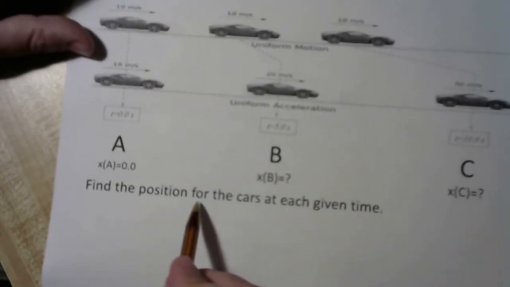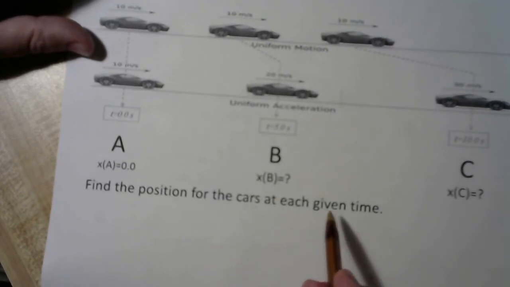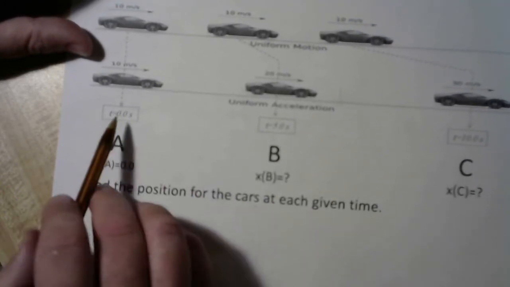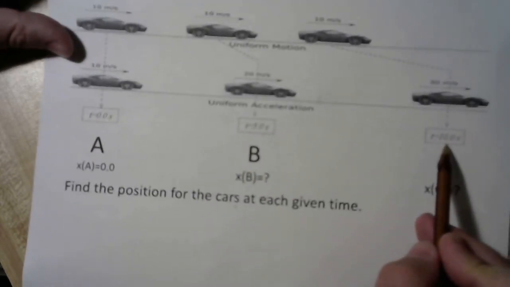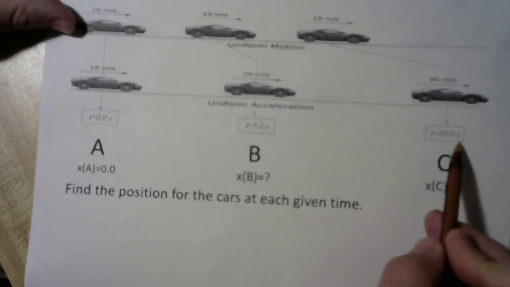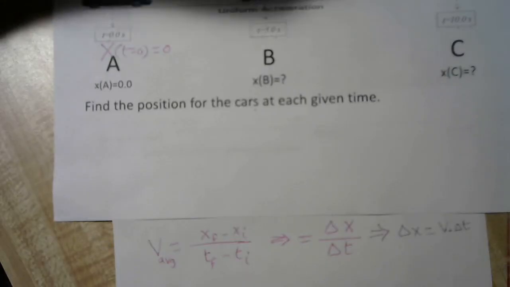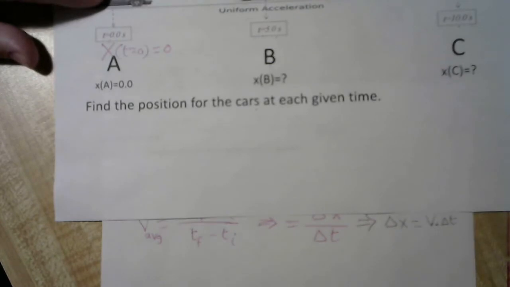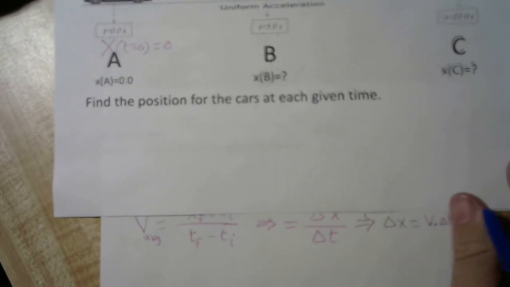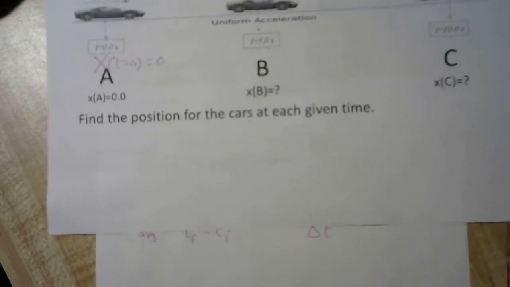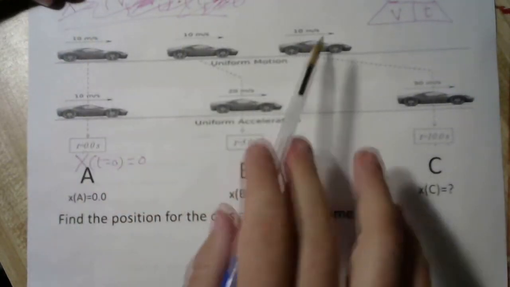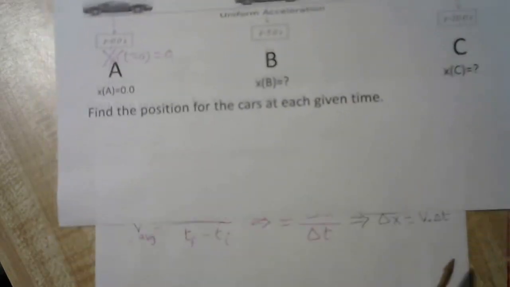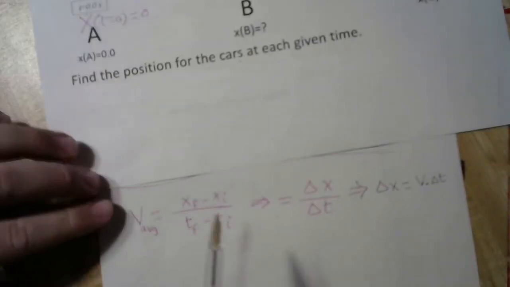I need to find the position for the cars at each given time. I have 3 times: at t equal 0, at t equal 5 seconds, and at t equal 10 seconds. Okay, for the first car, now I will start to calculate the position. I have the velocity and I have the times. I know the law of velocity.